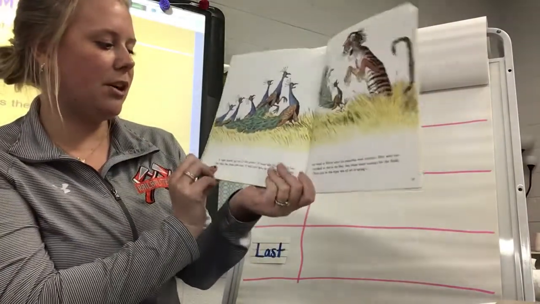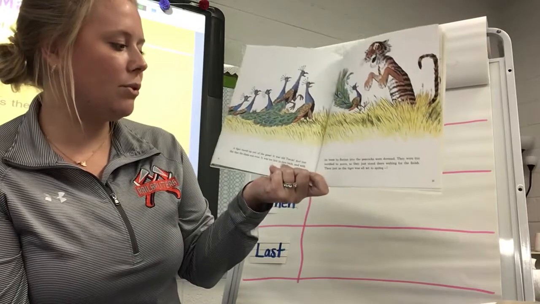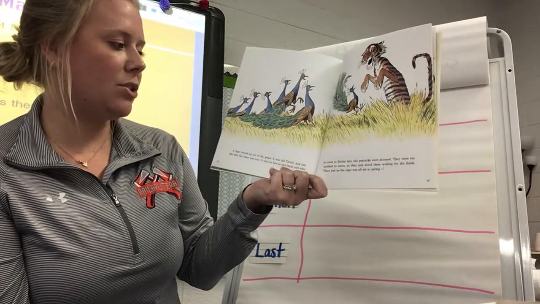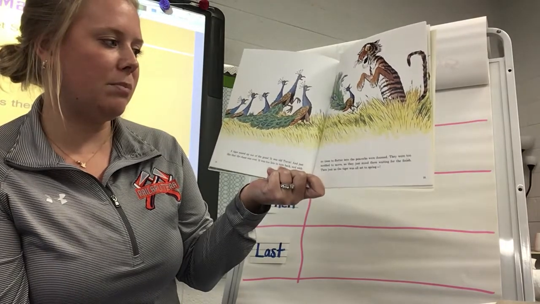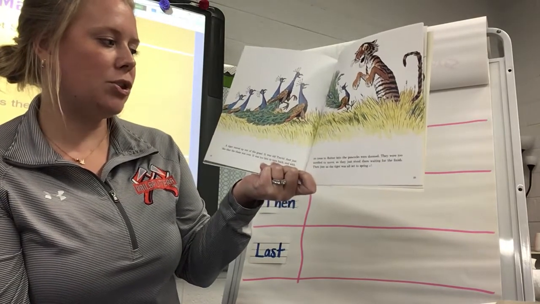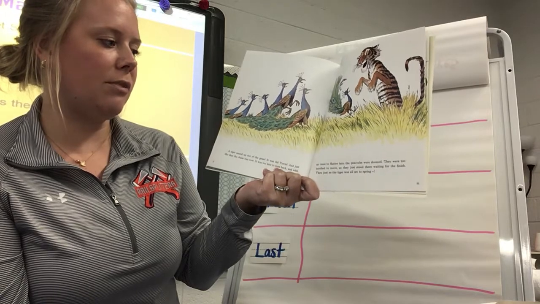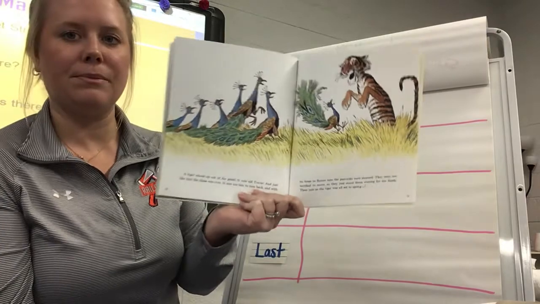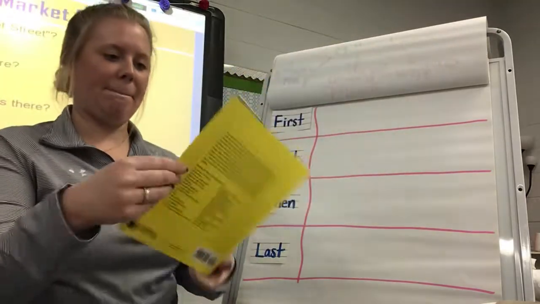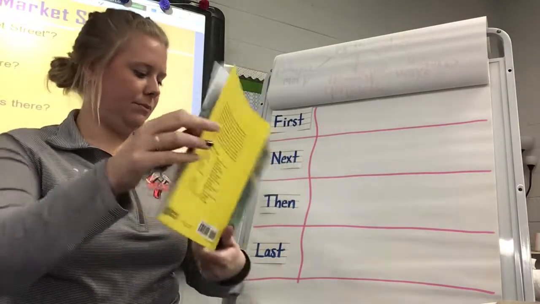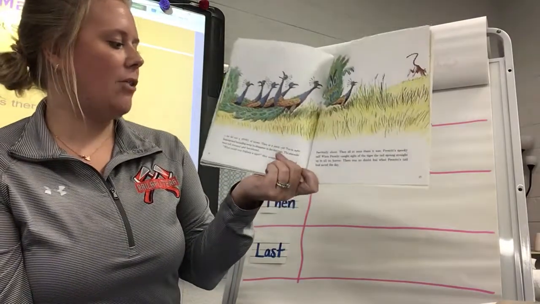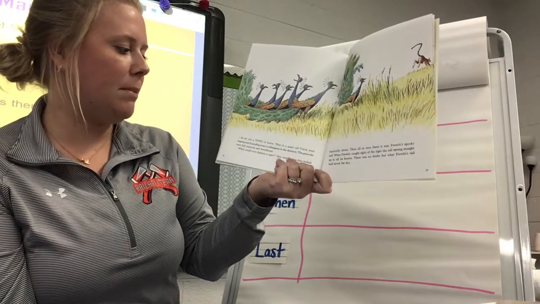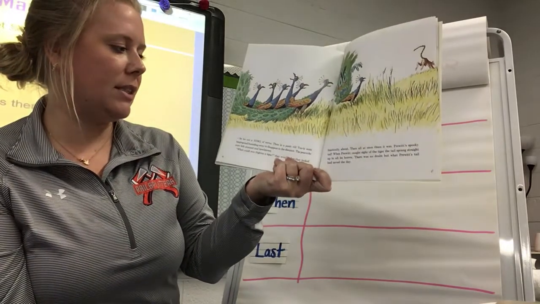A tiger reared up out of the grass. It was old Travis, and just like that, the chase was over. It was too late to turn back, and with no trees to flutter into, the peacocks were doomed. They were too terrified to move, so they just stood there waiting for the finish. Then, just as the tiger was all set to spring, he let out a yowl of terror. Then, in a panic, old Travis went leaping and bounding away to disappear in the distance.